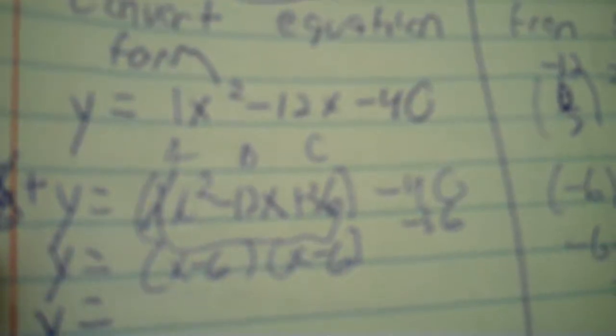And then negative 40 minus 36, okay, is going to be negative 76. So now I just write it as, sorry, I'll drop that down. Y equals x minus 6 squared minus 76. Okay, and there you have it.